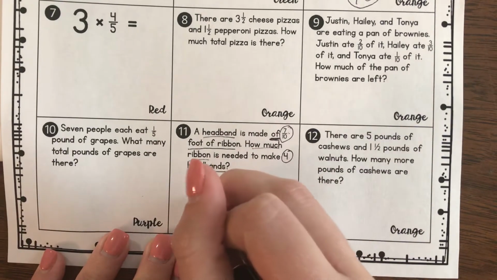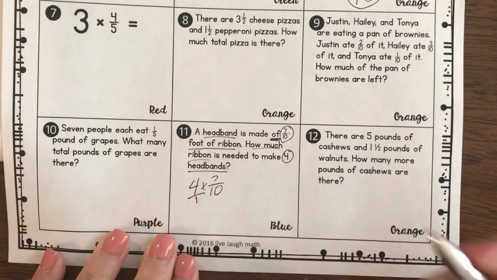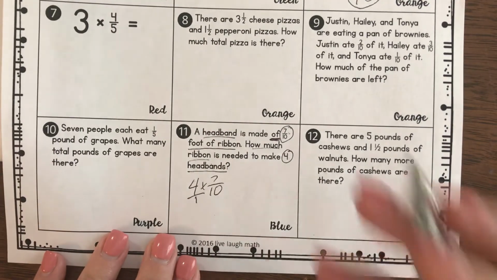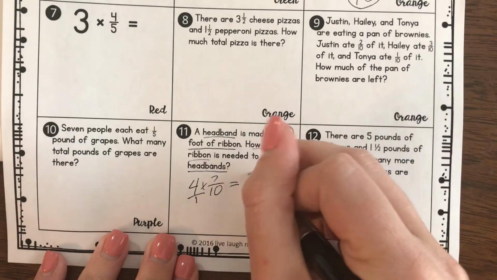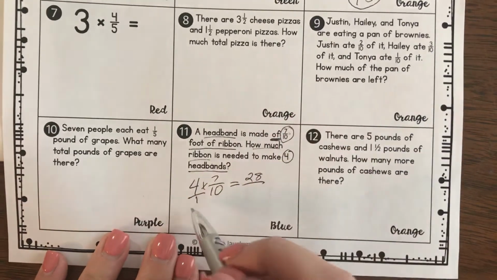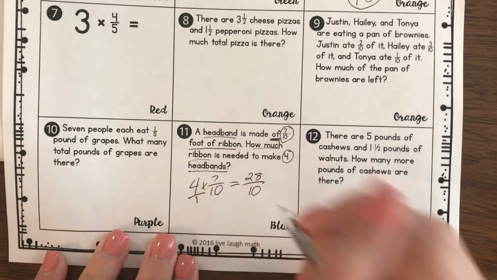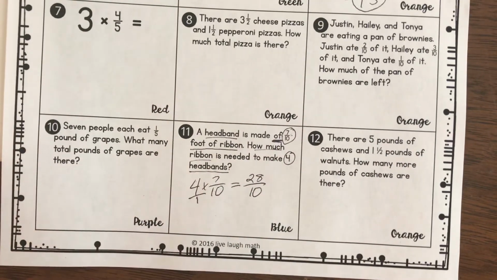And so since there's 4 headbands, you have to multiply in order to find that answer. For this one, I am going to stick with our over 1 strategy to multiply straight across. 4 times 7 is going to give us 28. 1 times 10 is going to give us 10. Again, like it talked about on top, each answer is in simplified form. If you would like to simplify this first before dividing, you are more than welcome to. I'm going to choose to divide first and then simplify from there.